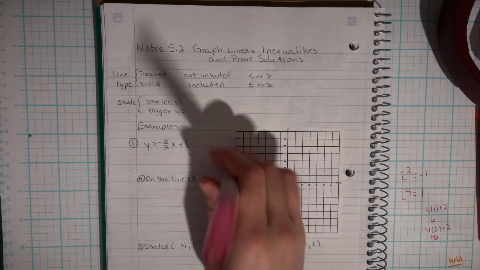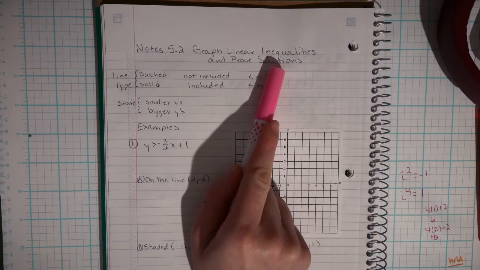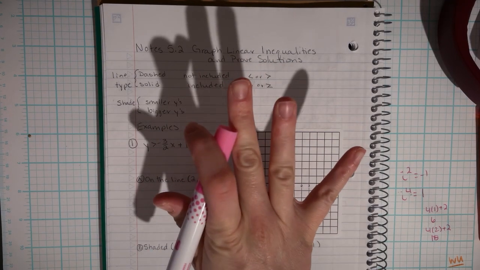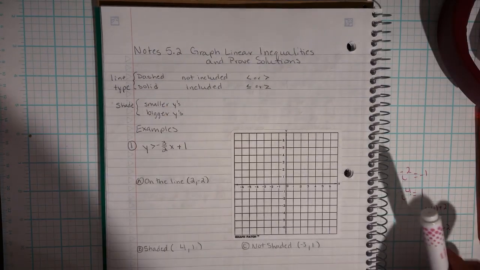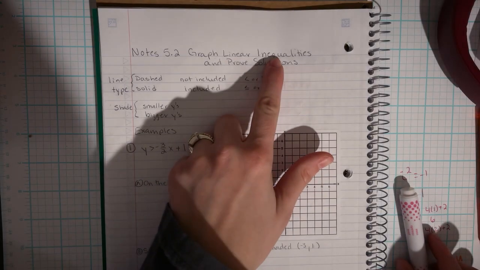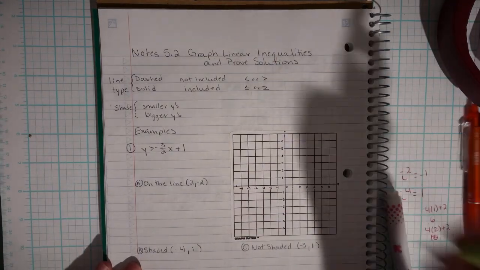Here we go. We got notes 5.2. We're going to graph linear inequalities and prove solutions. Remember, this is a video, so you can pause it so you can write the stuff. So this is very similar to what we did in our last unit, but we're using inequalities. I'm sorry, not our last unit, our last video thing, right?